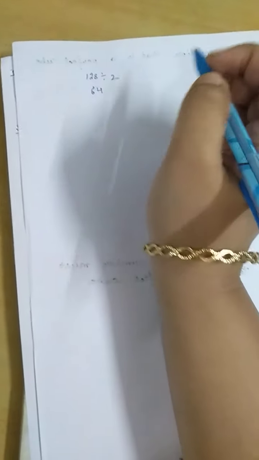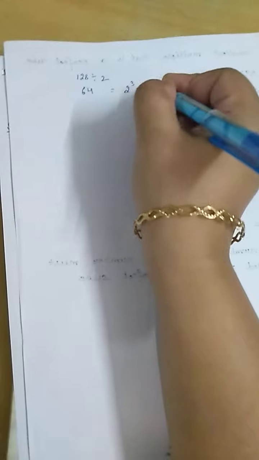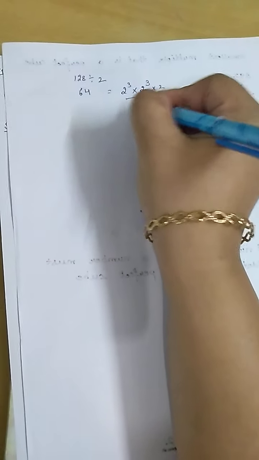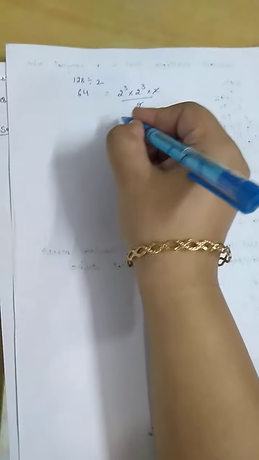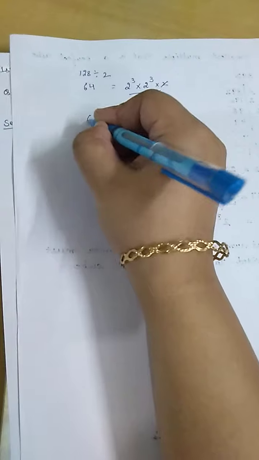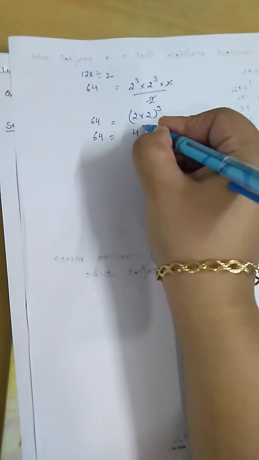6, 4. That is 64. So here I have got 2 cube into 2 cube, because 1 2 is cancelled with this 1 2. So this can be written as 2 into 2 whole cube. 64 is equal to 4 cube. So 4 into 4 into 4 will give you 64.